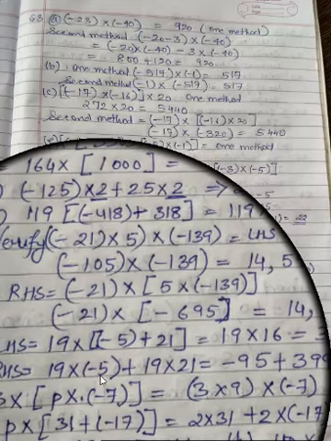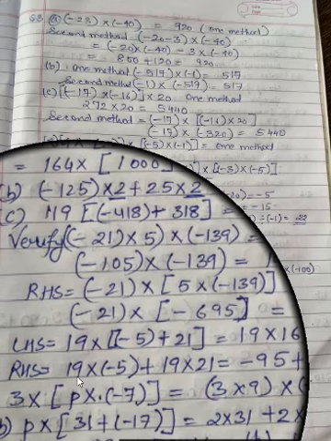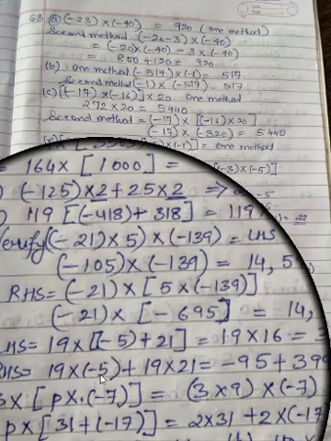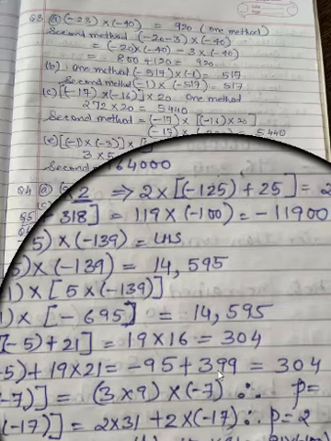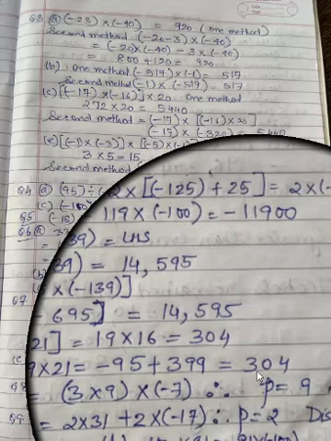In my right hand side, they have applied 19 being multiplied to both of them. So 19 into minus 5 comes out to be minus 95, and 19 into 21 comes out to be 399. On calculating, it comes out to be 304. So the left hand side equals the right hand side, and hence it's been verified by the distributive property.